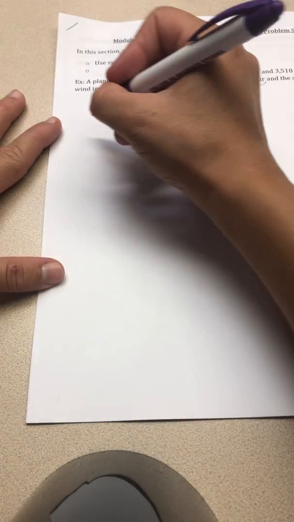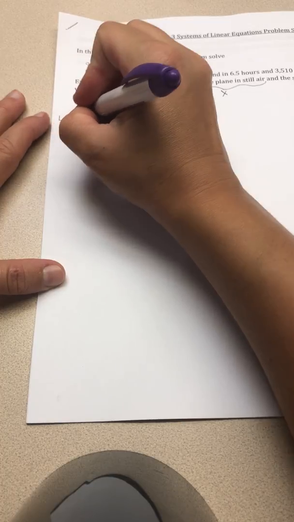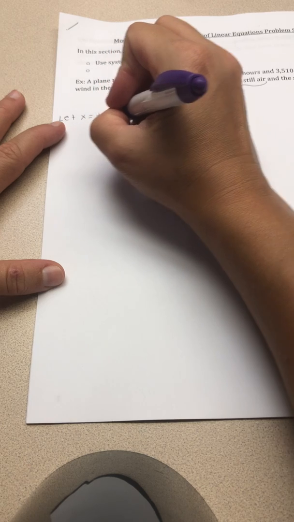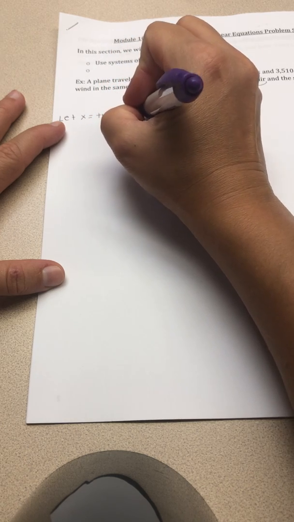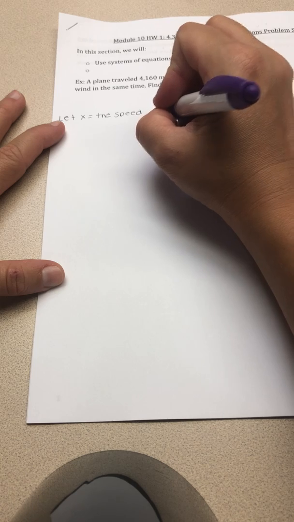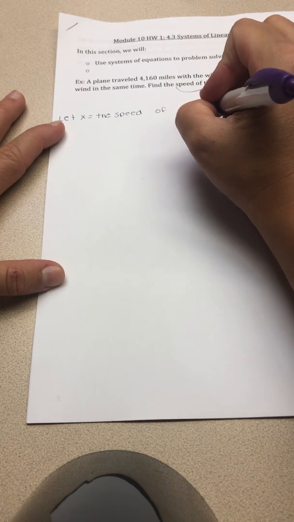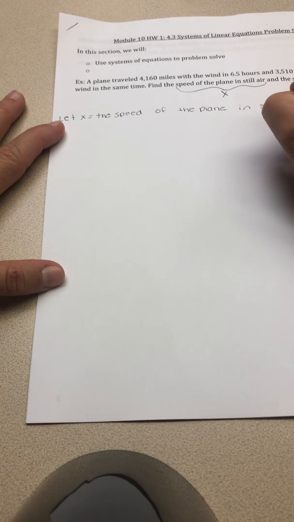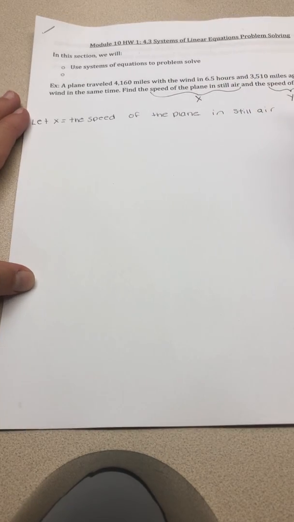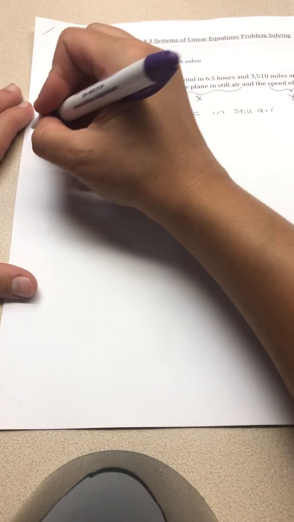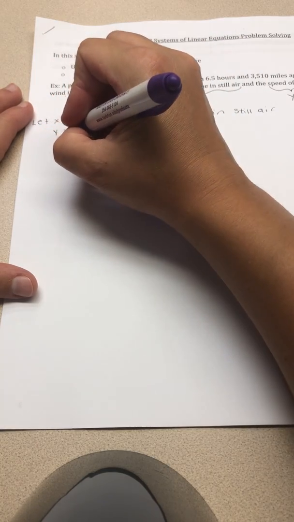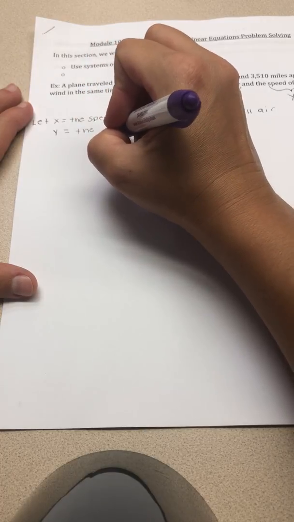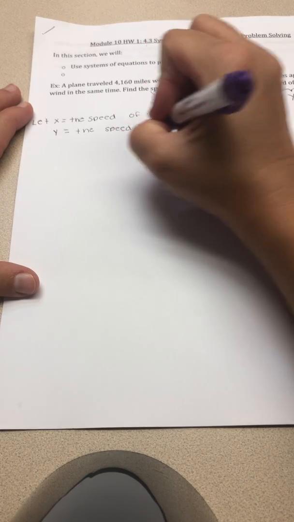So I'm just going to label this out as let x equal the speed of the plane in still air, and we're going to let y equal the speed of the wind.